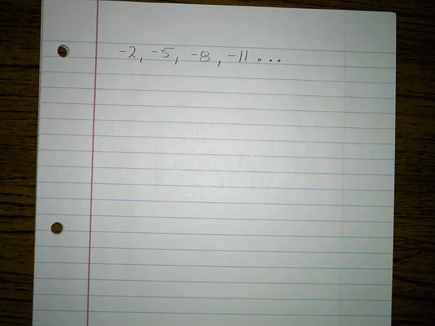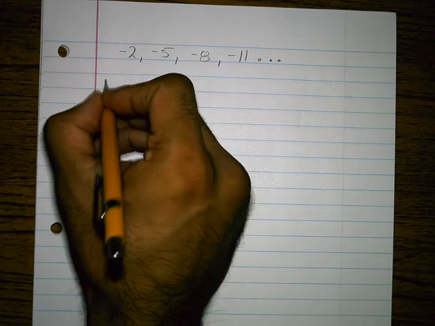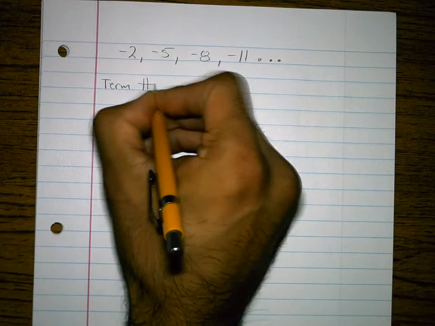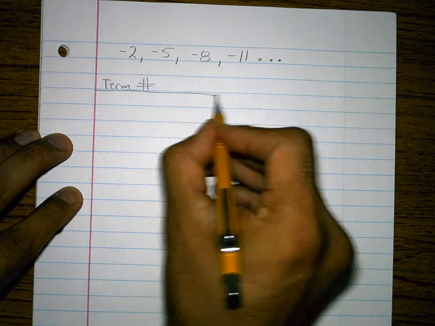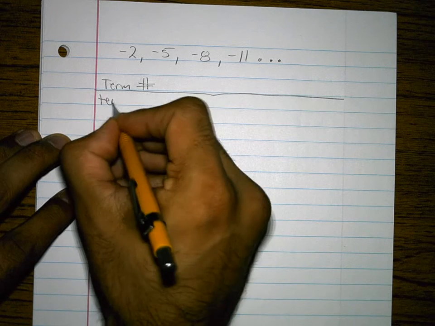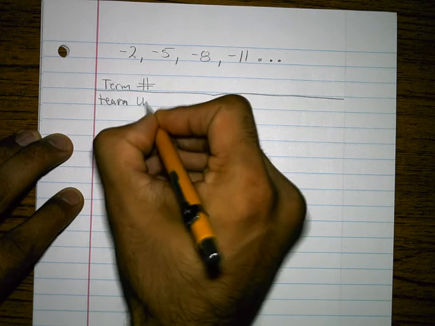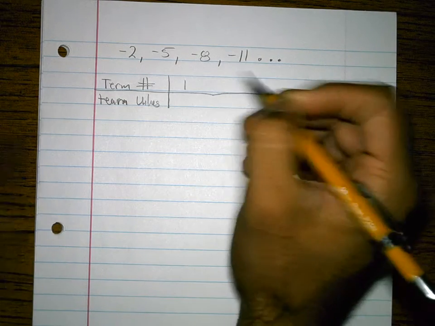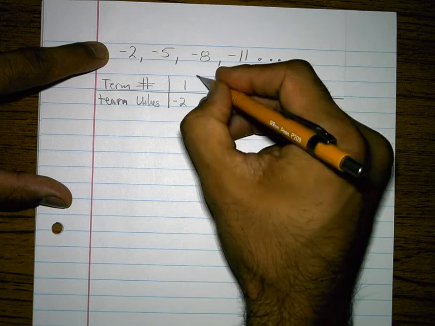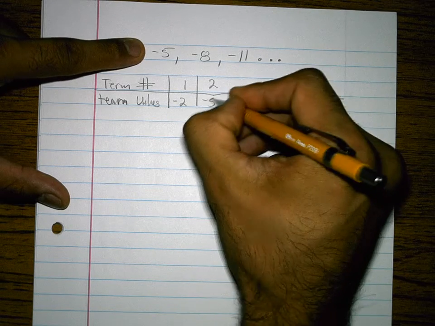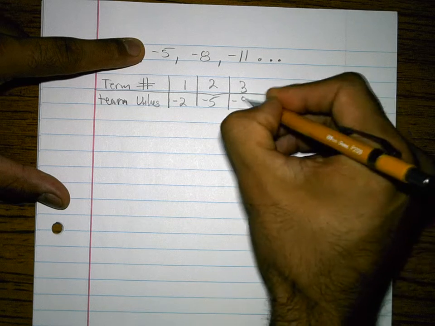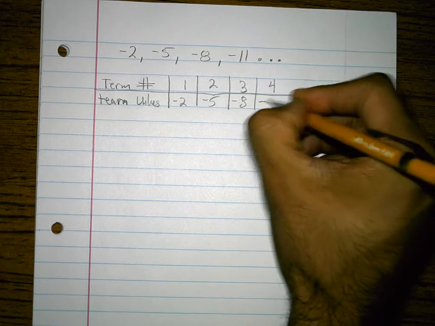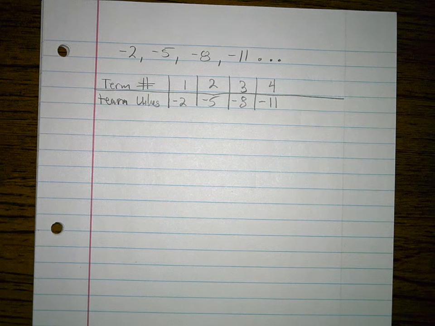So when I'm looking at this, let's look at the term numbers and let's look at the term values. So we have the first term is -2. The second term is -5. The third term is -8. And the fourth term is -11. So I kind of made the assumption there that it is arithmetic. So let's just check it to make sure.